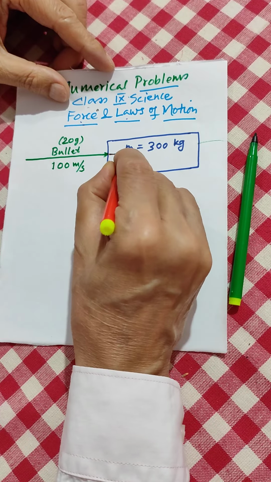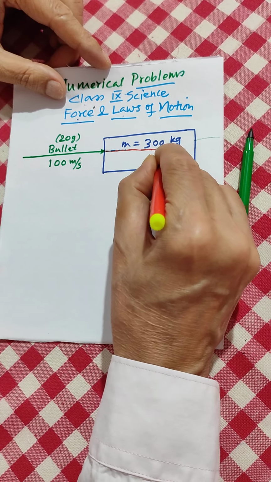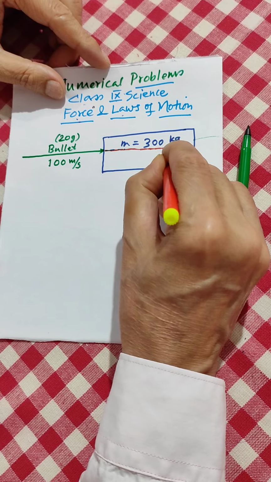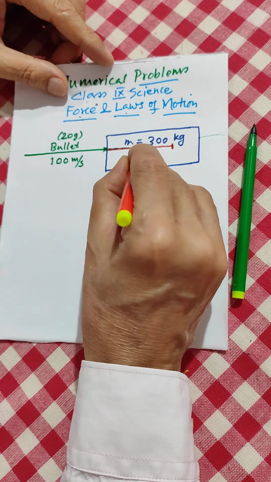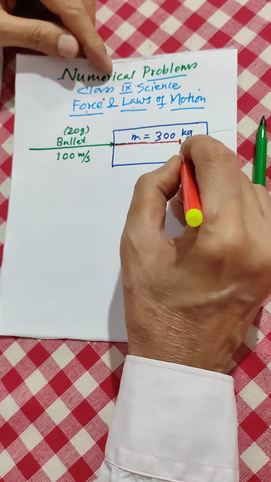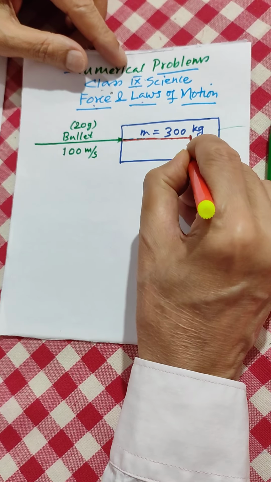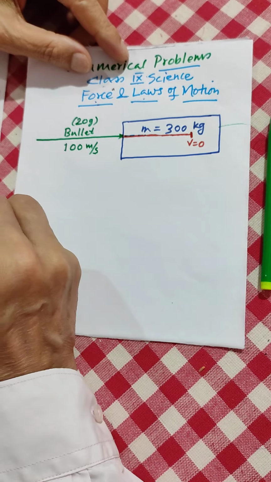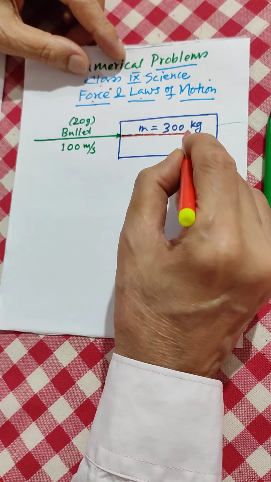It will enter into the block, and after some time, suppose it stops. So this is where the bullet stops. Since it stops here, its velocity at this point is 0.